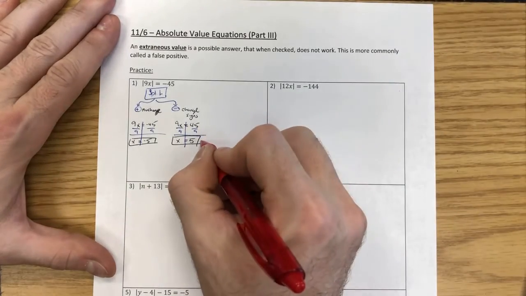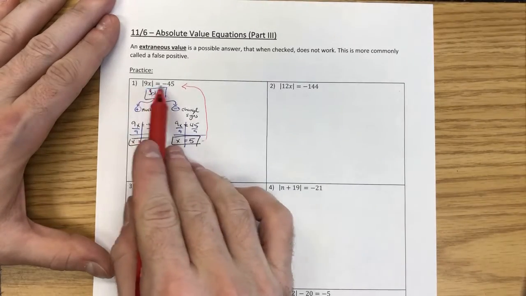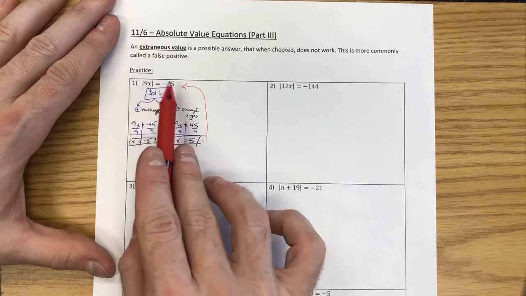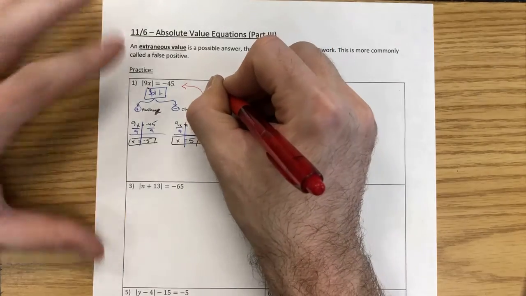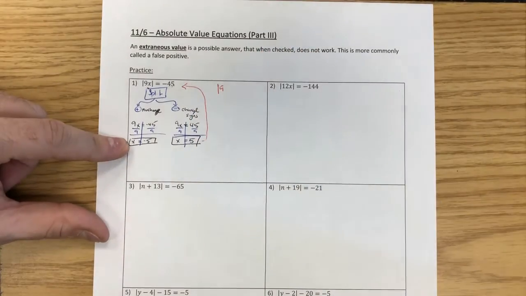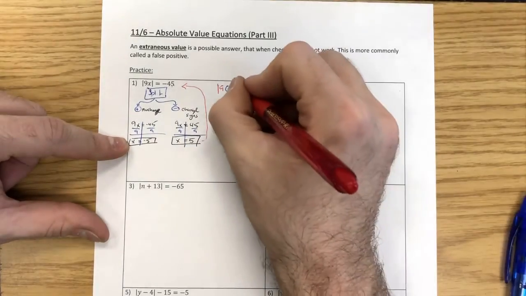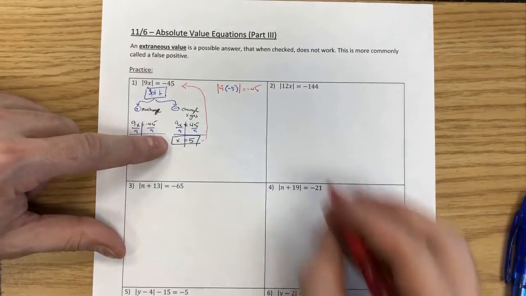And when I try out these answers, I'm going to plug them into the equation that I actually split. So this equation right here. And we already know that, is there any way that we're going to end up with a negative number? No, but sometimes it's not that obvious. So let's go ahead and plug them in and see what we get. So I'm going to plug in my first answer of negative 5. So absolute value of 9 times negative 5 equals negative 45.